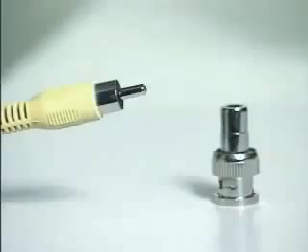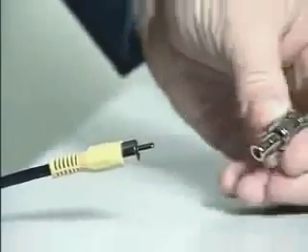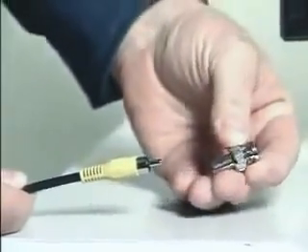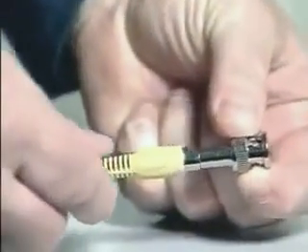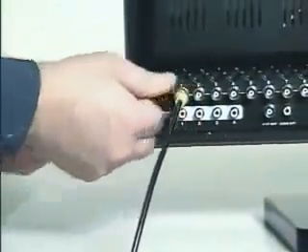The other type of connector is RCA. In this case, you will have to purchase an RCA to BNC adapter. First, plug the camera's RCA video output connector into the adapter. Then plug the BNC adapter into any of the available inputs on the DVR.